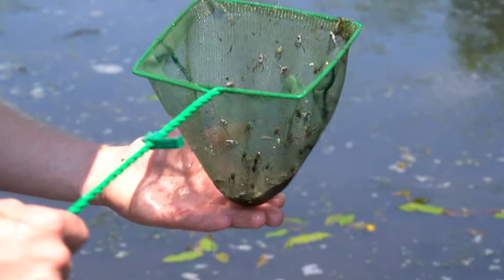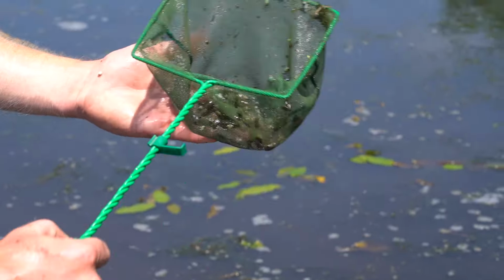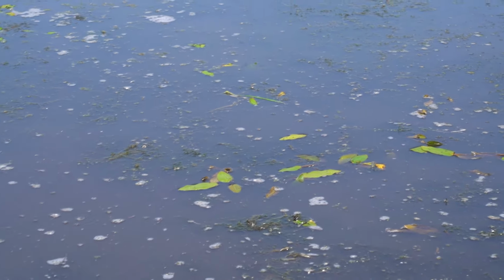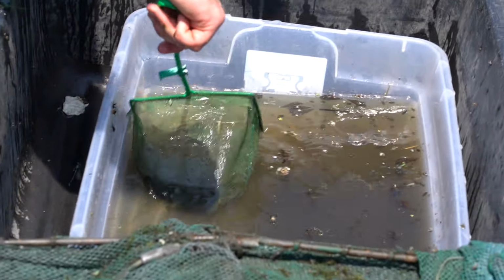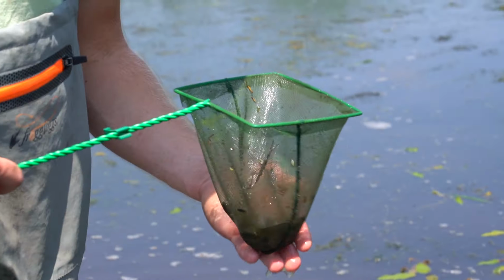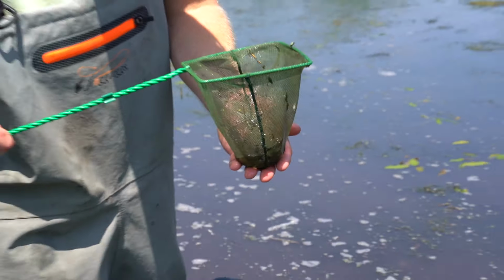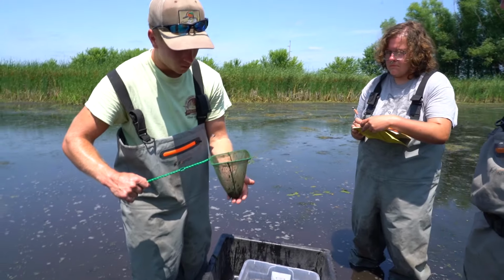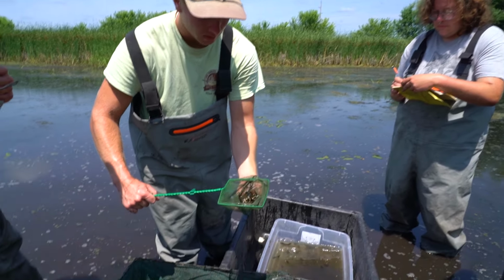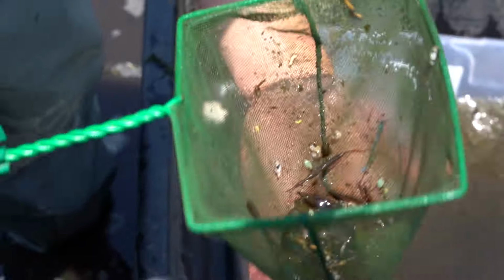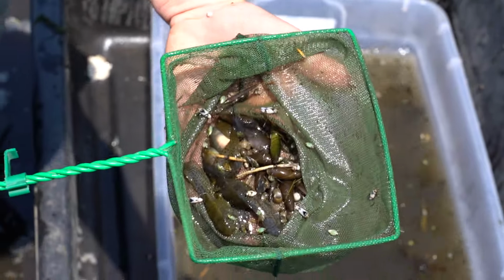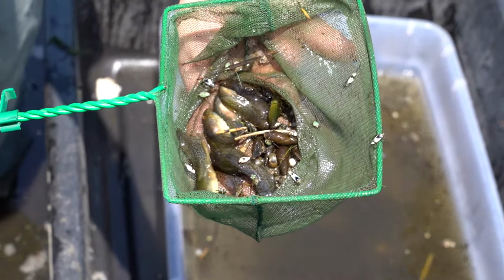Like two leopard frogs and an ashton-a-day. A whole bunch of little white beetles too. So, leopard frog. Four leopard frogs, a cricket frog, and one ashton-a-day. A whole bunch of little snails and other little stuff in there too.